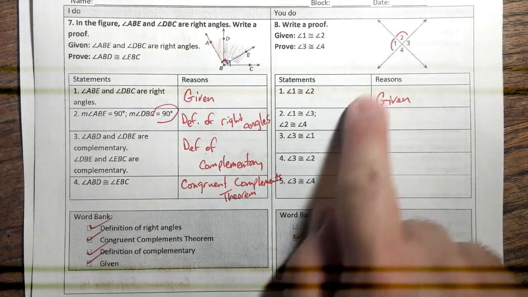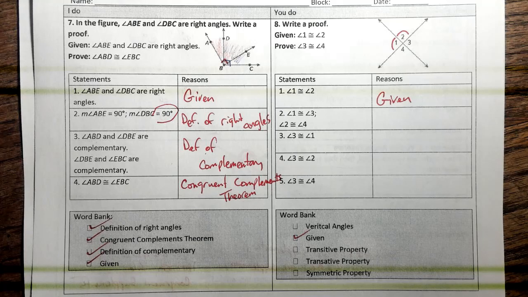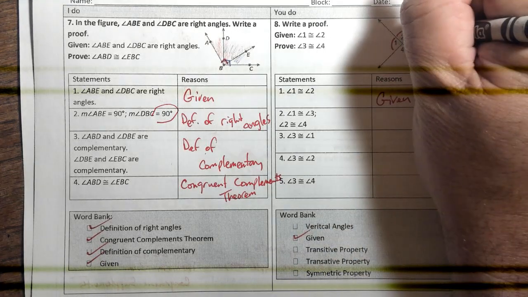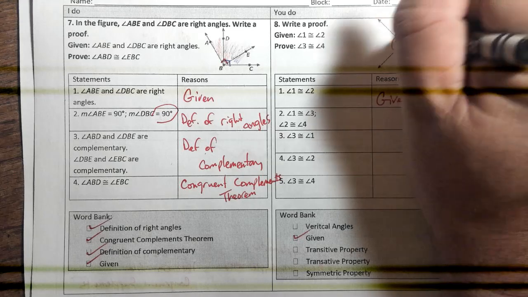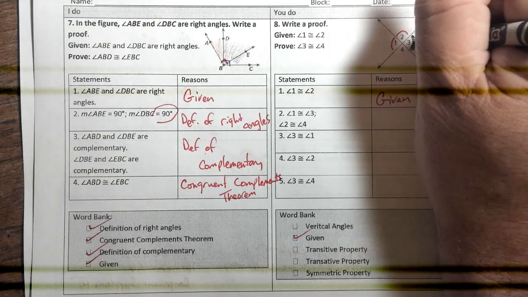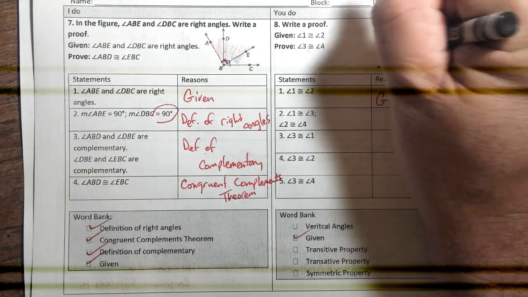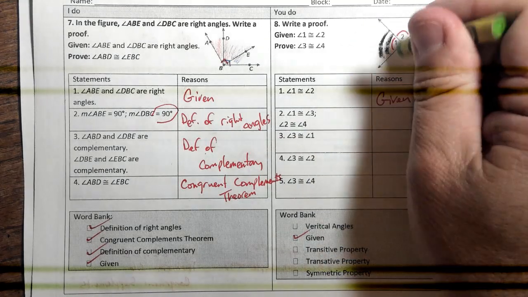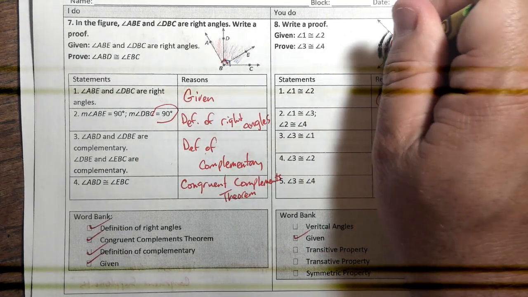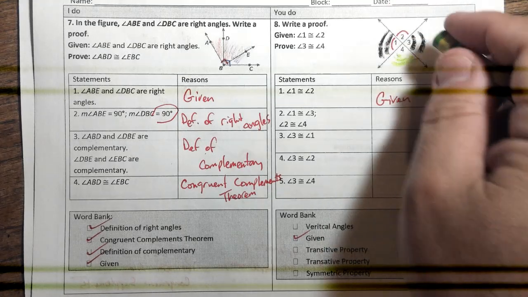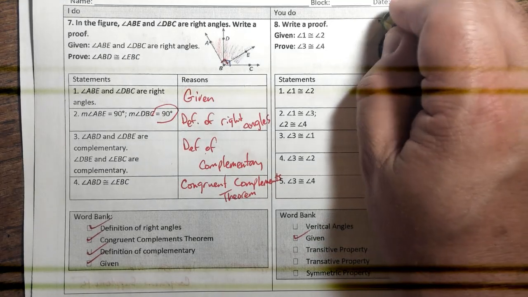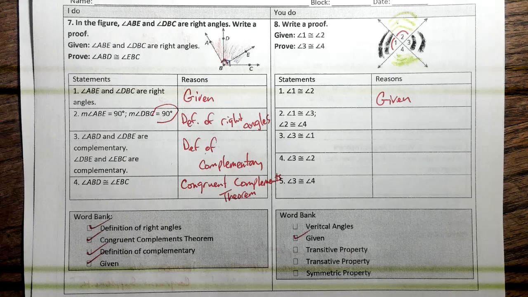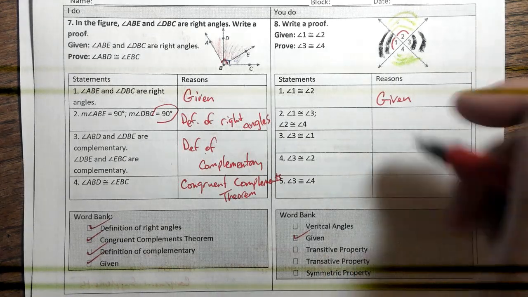Notice here we have the two lines that intersect. So in this case, let's see, we'll do 2. So 1 and 3 are congruent to each other, and we'll do 3 since that's hard to write with a crayon. So 2 and 4 are congruent, and 1 and 3 are congruent, and that's because they're vertical angles.